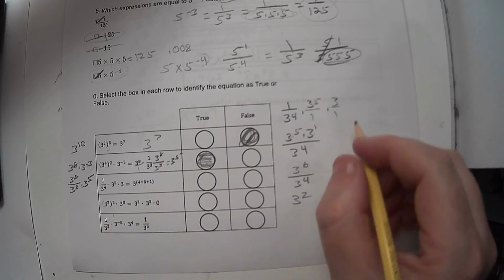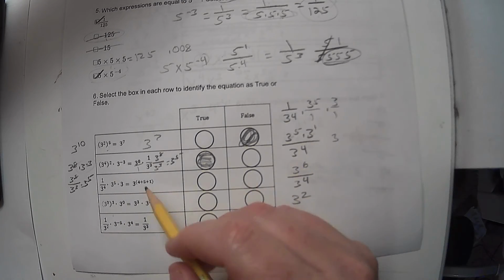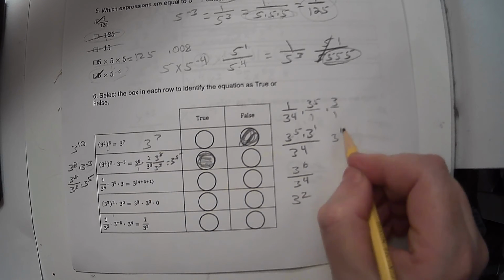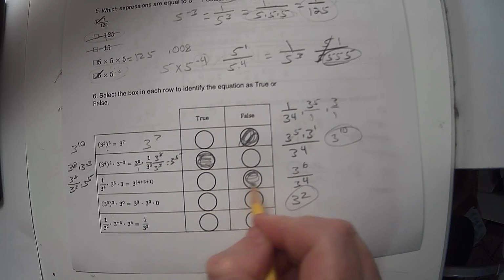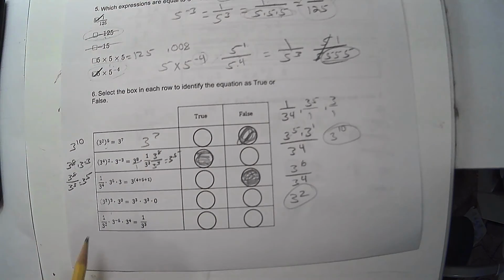Alright. Over here on this side, I've got 3. And then 4 plus 5 is 9. 9 plus 1 is 10. So unfortunately, 3 to the 2nd and 3 to the 10th, they do not match. Bubble that one in as false.